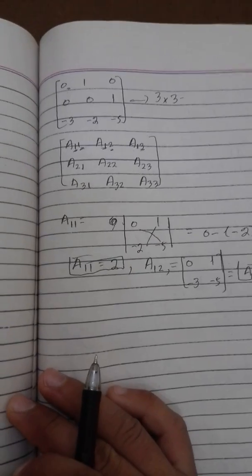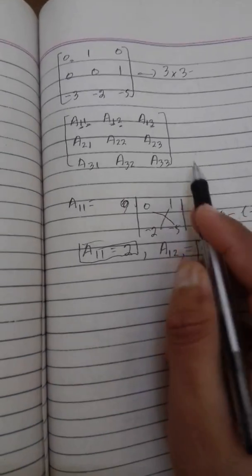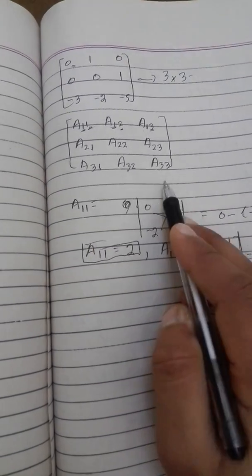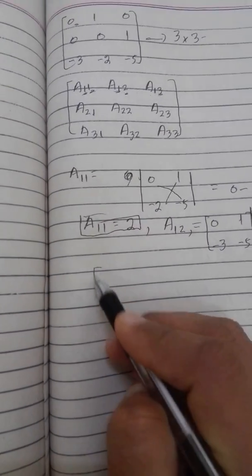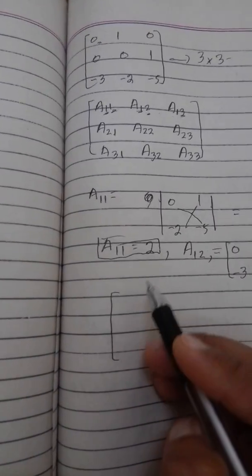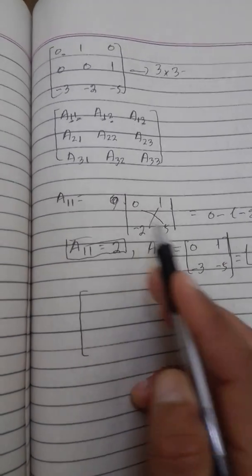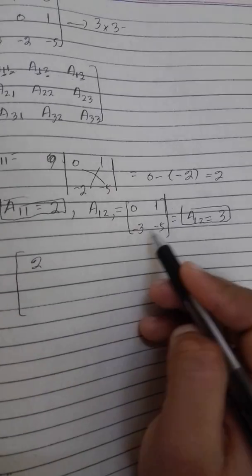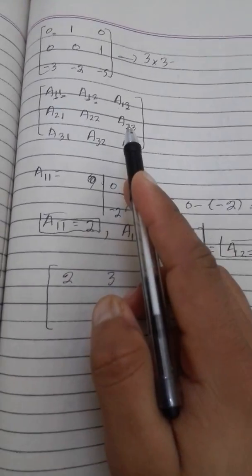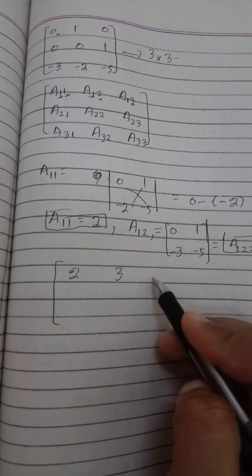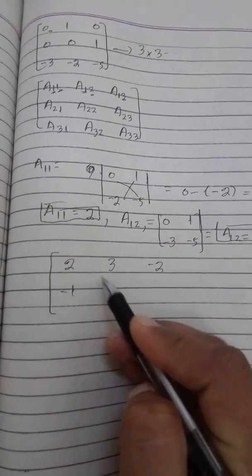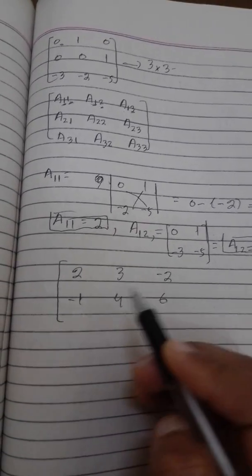Repeat these techniques for finding A13, A21, A22, A23, A31, A32, A33. Let me roughly take these values: A11 is 2, A12 equal to 3, and I guess A13 to be minus 2, A21 to be minus 1, 4, 6.